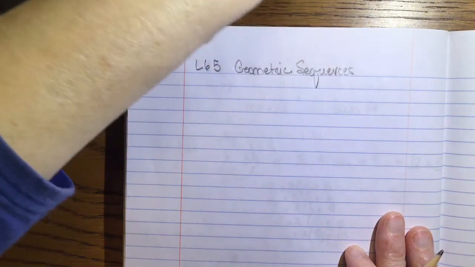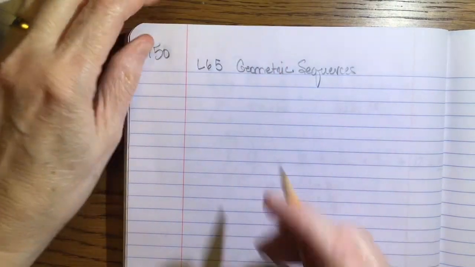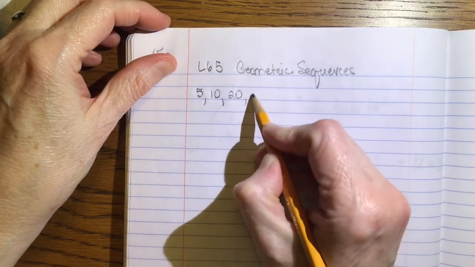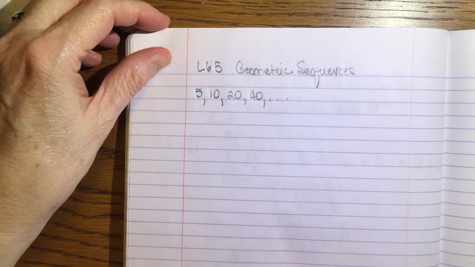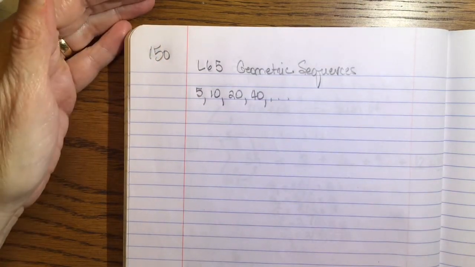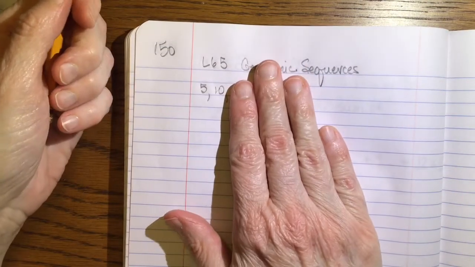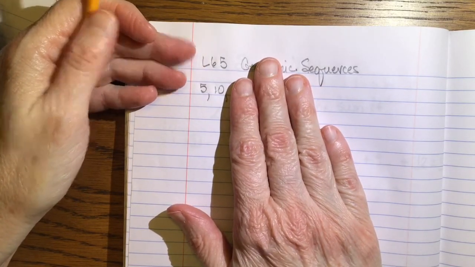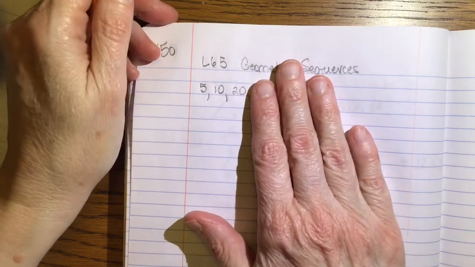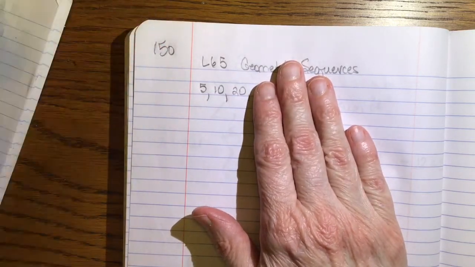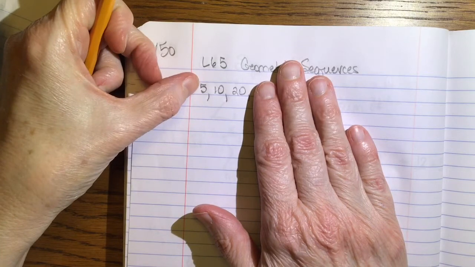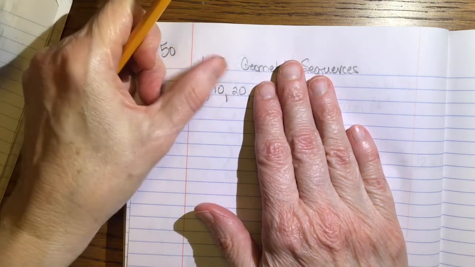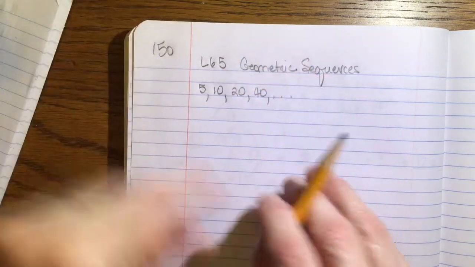We'll take a pretty easy one. Let's take 5, 10, 20, 40, ... Okay, now look at that. If you only had the first two terms, you could say, well, I'm adding 5, and the next term should be 15. So you have to have at least 3 terms to be able to determine if it's geometric or arithmetic or neither one of those. So in this case, you say, well, from 5 to 10, I can add 5, but that's not the pattern. And notice that I'm multiplying by 2.